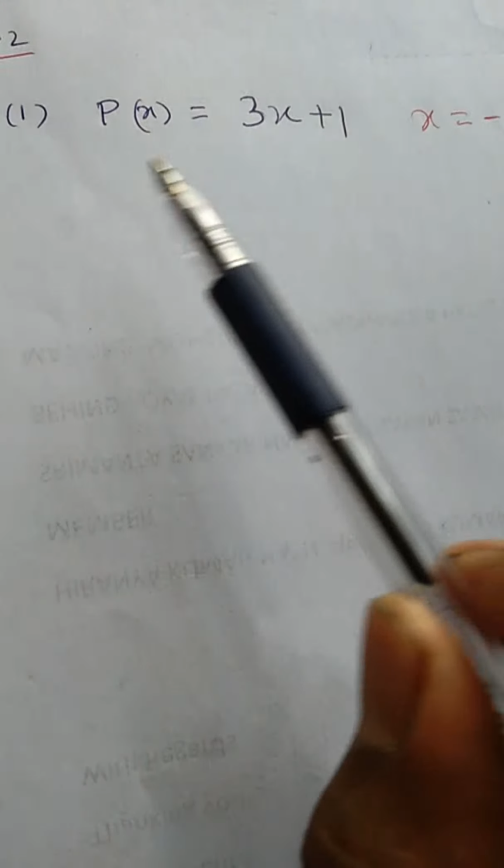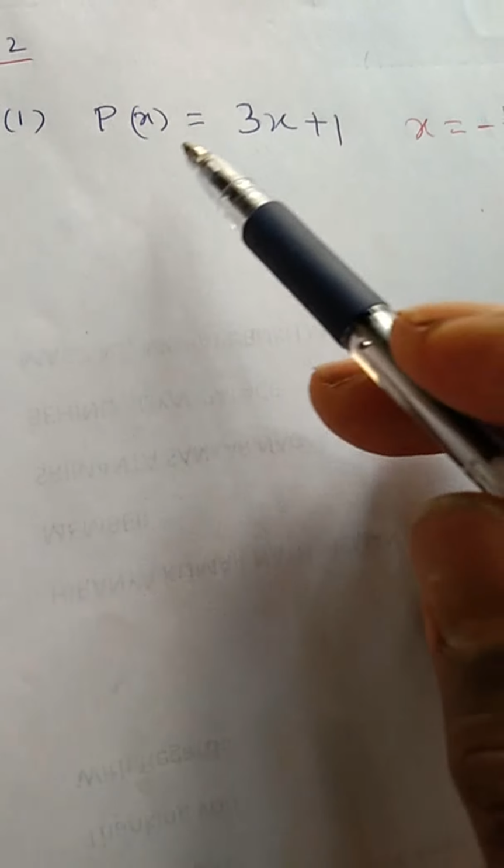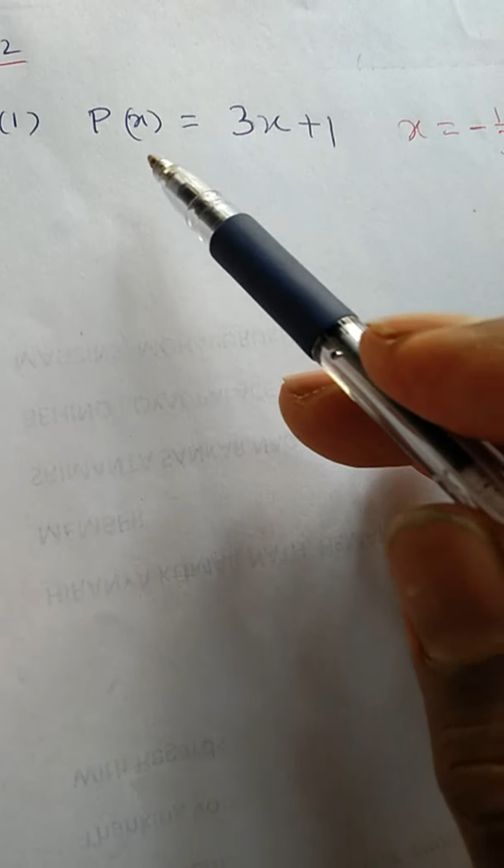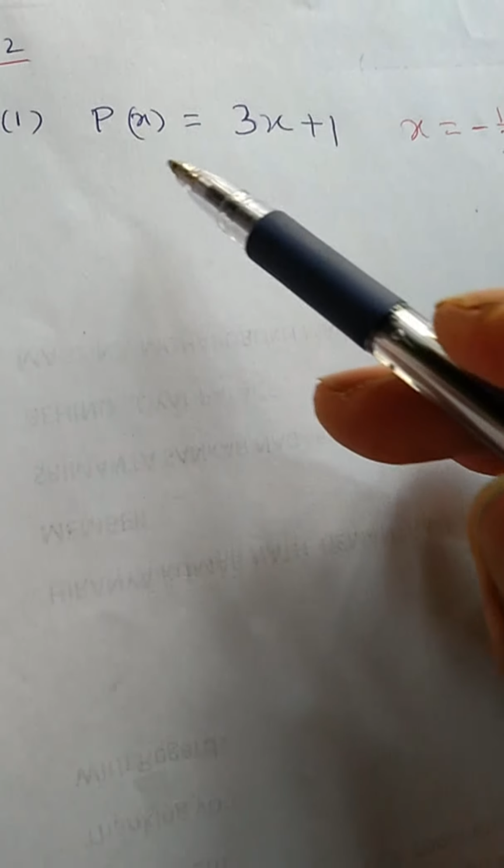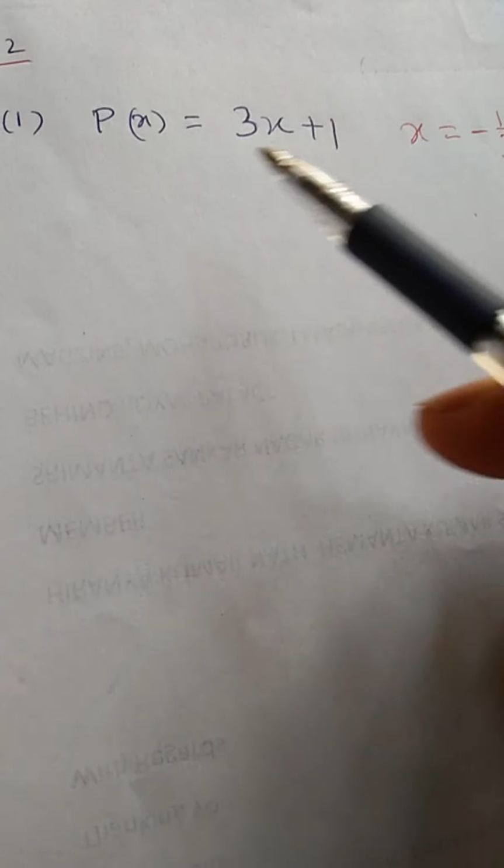Now in exercise 2.2, question number 3, some polynomials are given along with some number nearby the polynomial. Now we have to verify whether the given number is a zero of this polynomial or not. So for this we have to put the value which is given there in place of x of the given polynomial. After simplifying, if we get 0, then the given number will be a zero of this particular polynomial.